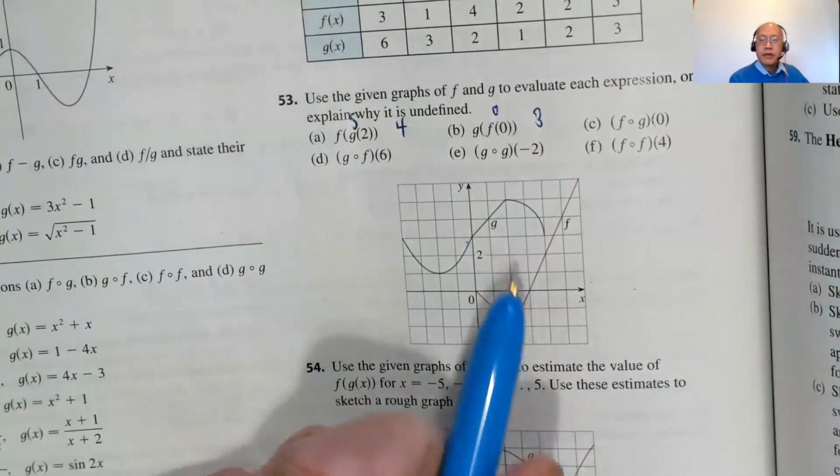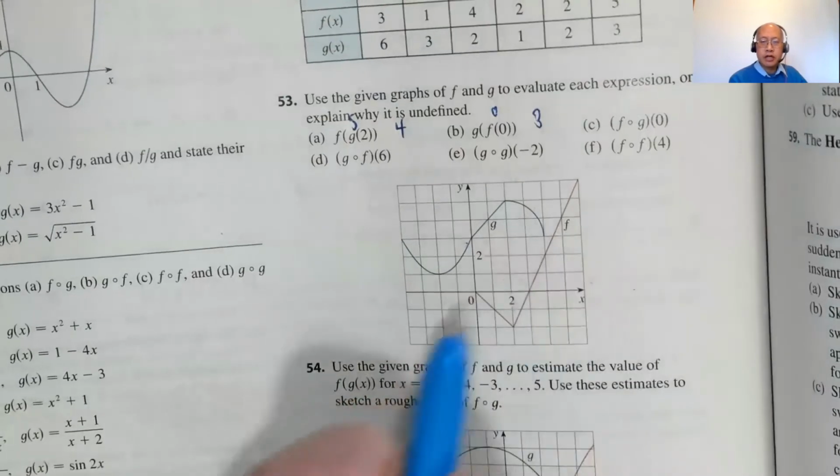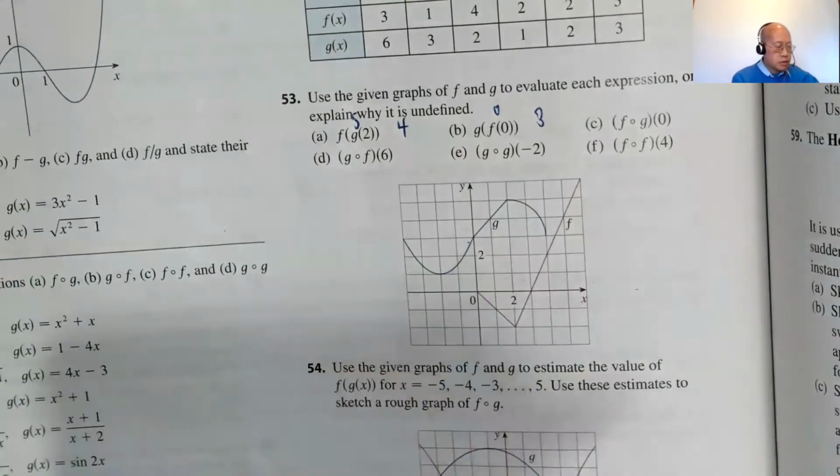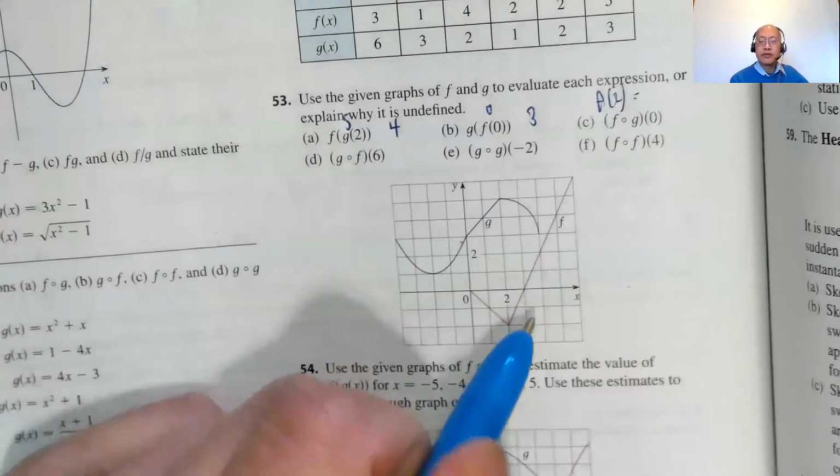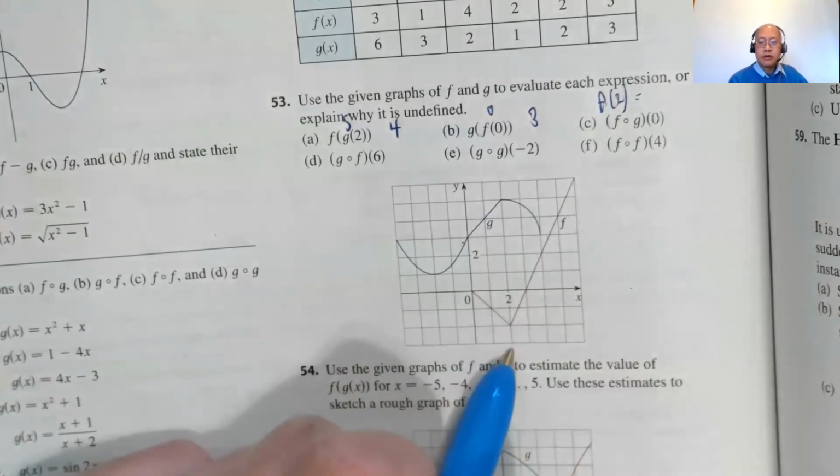Okay. F of g of 0. I start with g of 0. G of 0 is 2. Then I want f of 2. F of 2, negative 2.